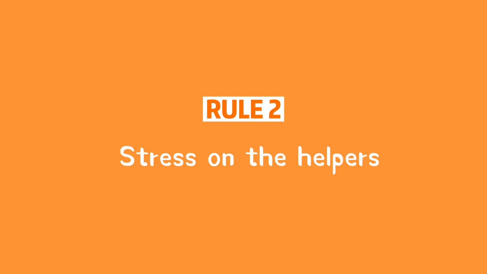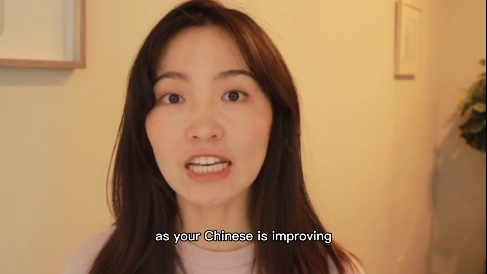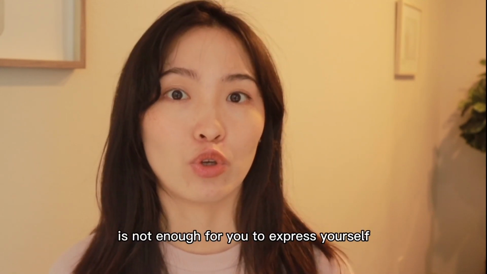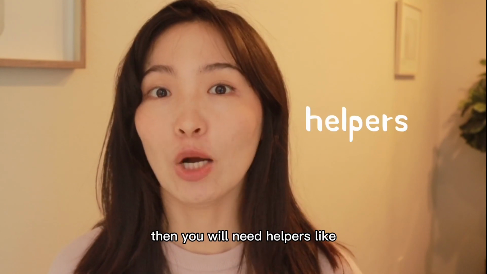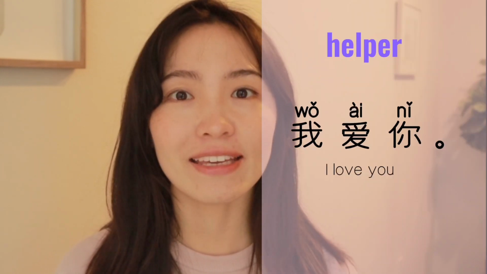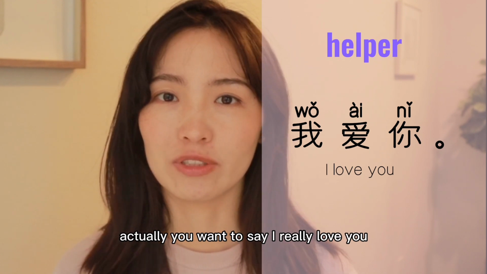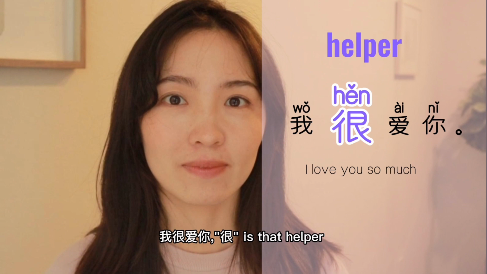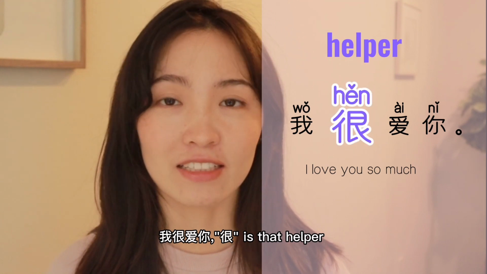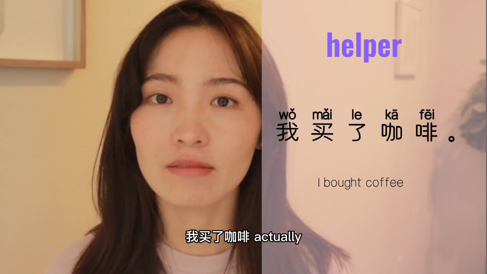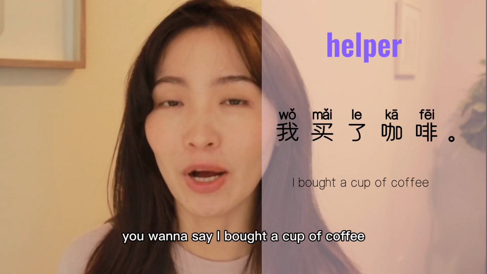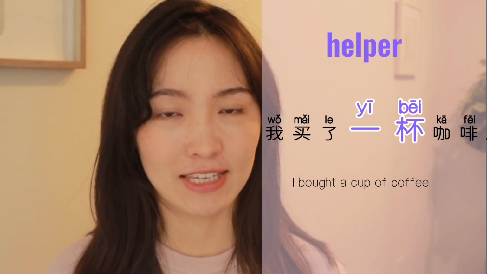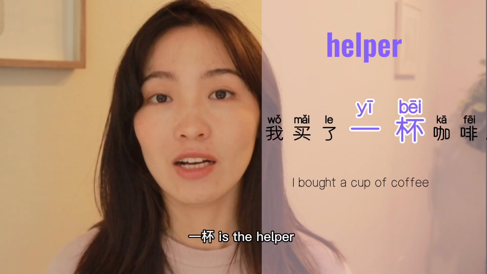Rule 2. Stress on the helpers. As your Chinese is improving, you will notice that the basic sentence structure is not enough for you to express yourself. Then you will need helpers, like 我爱你. Actually, you want to say I really love you. 我很爱你, 很 is the helper. Another, 我买了咖啡. Actually, you want to say I bought a cup of coffee. Then it becomes 我买了一杯咖啡, 一杯 is the helper.